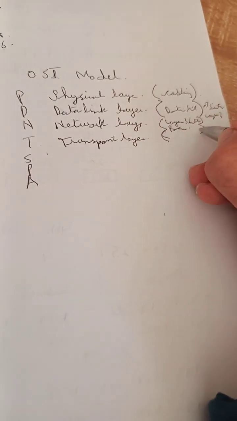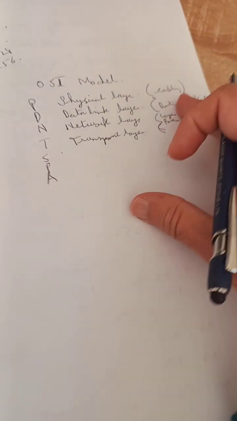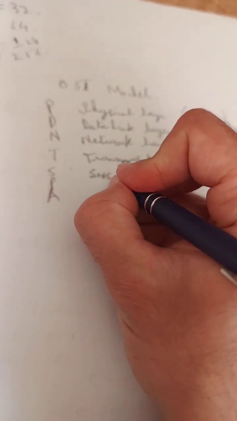Now in your lifetime, if you do really well and you are dedicated to your field, you might get a chance to work in this layer and forward. This is quite high maintenance.